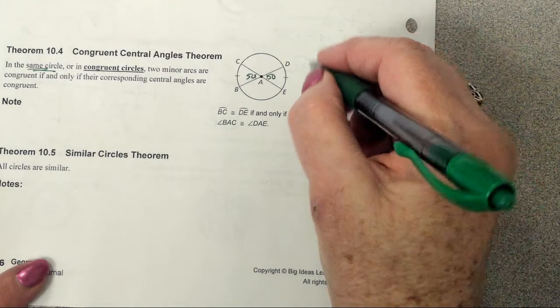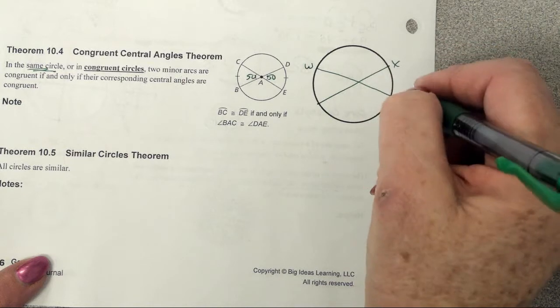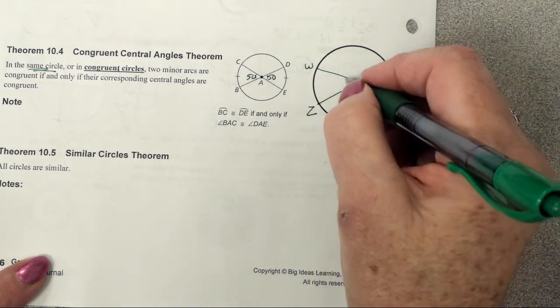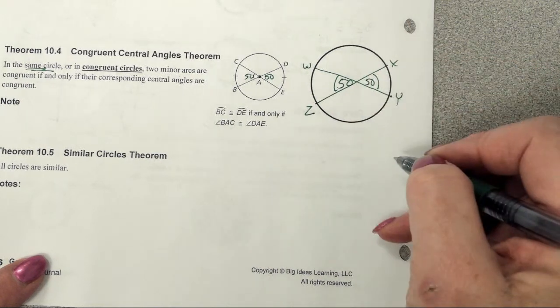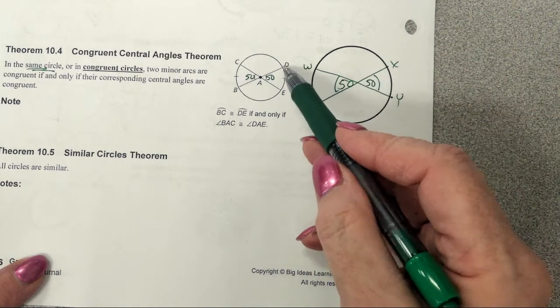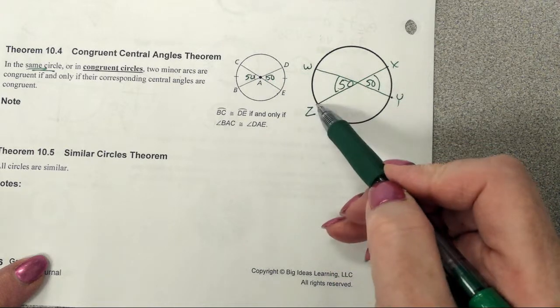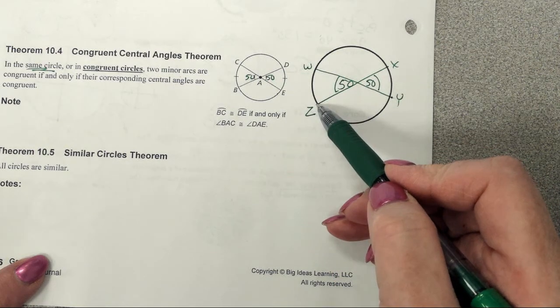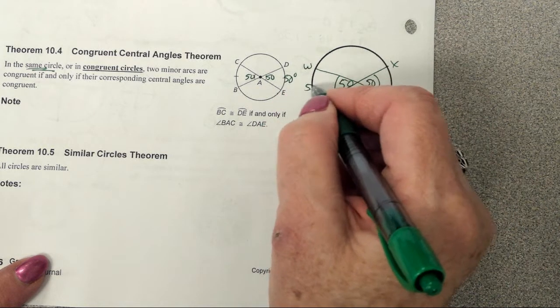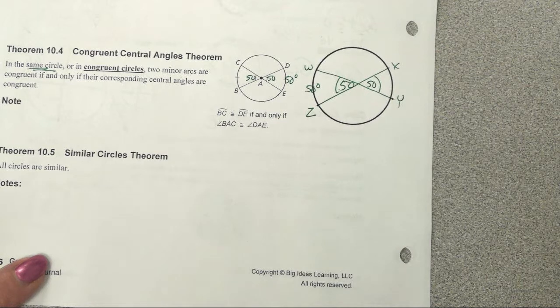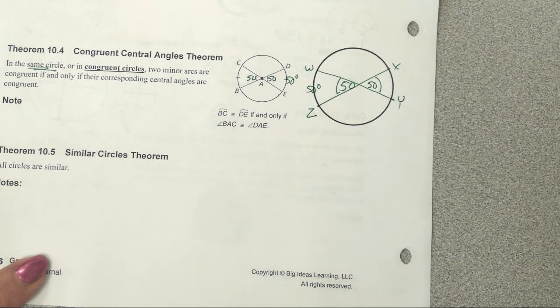The one thing I cannot do: if this is a 50-degree angle, then this is a 50-degree angle, but I cannot say arc DE is congruent to arc WZ. Yes, they're both 50 degrees of the circle, but that's really more like a fraction or a part of the circle, not an actual size. So 50 degrees isn't a specific size.